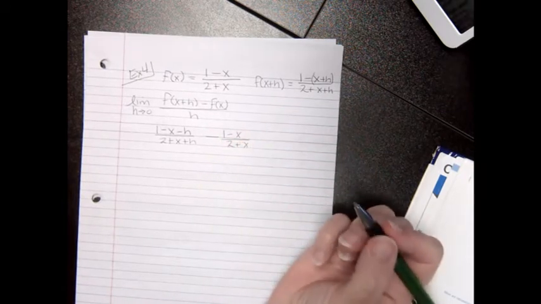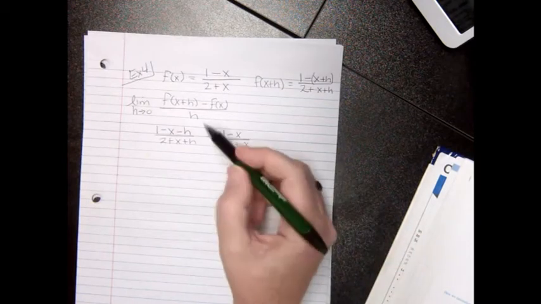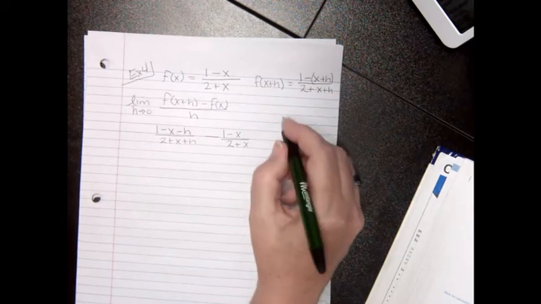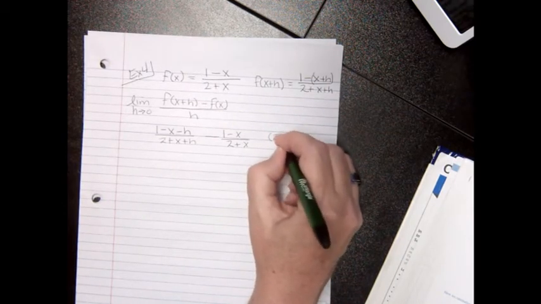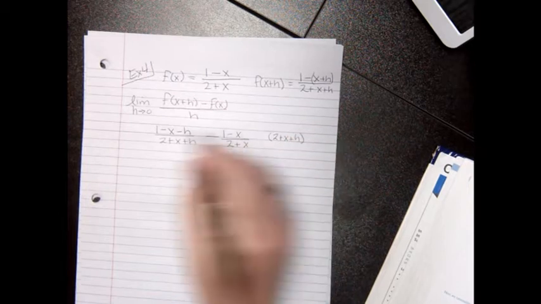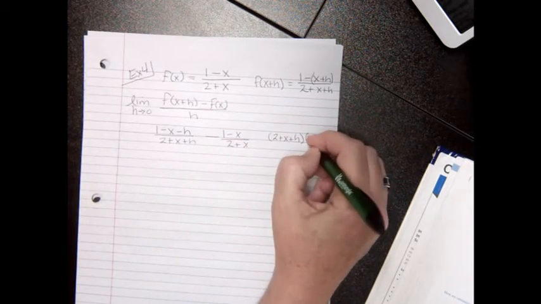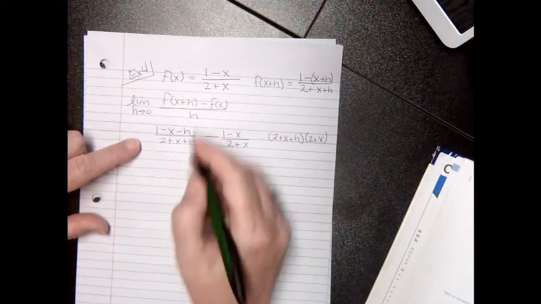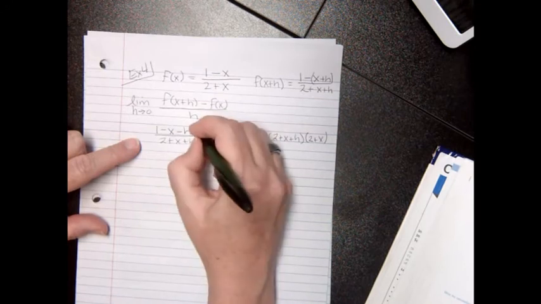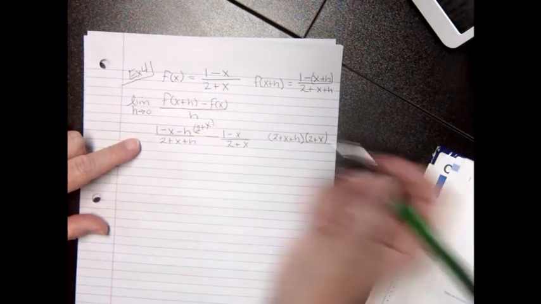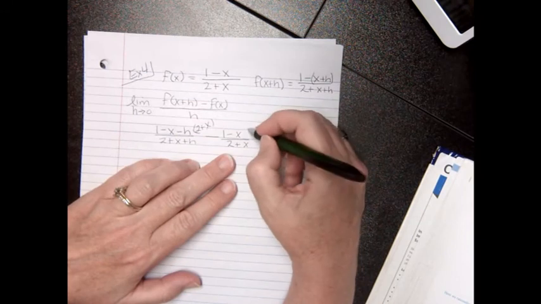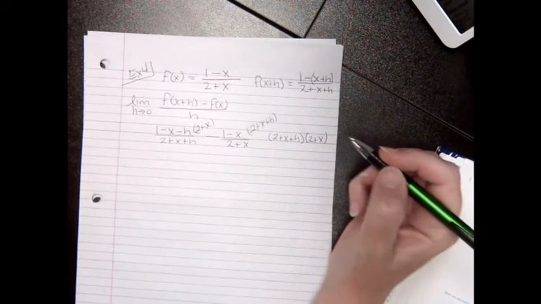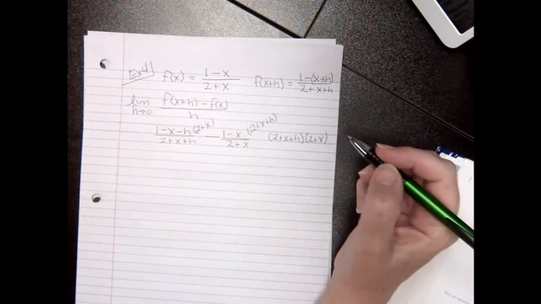Now I need a common denominator, so I cannot just add an h to both sides. That doesn't work. So my LCD is going to be 2 plus x plus h times 2 plus x. So I need to multiply this first one by what's missing, and that would be 2 plus x. Multiply the second one by 2 plus x plus h. Okay, well, let's do it.